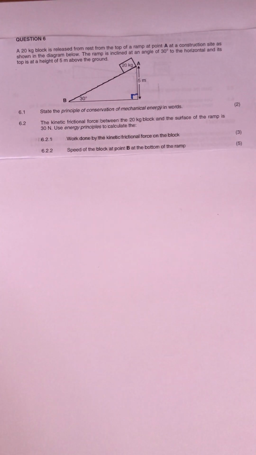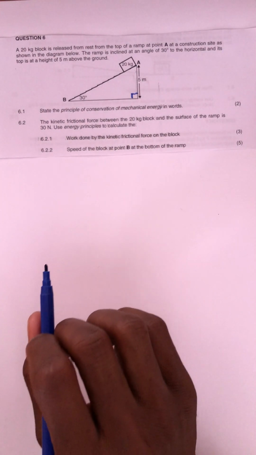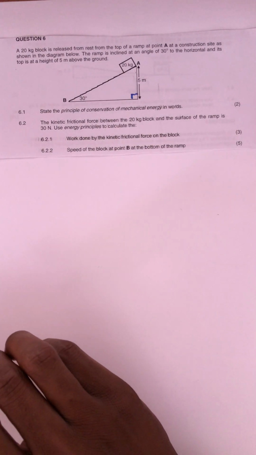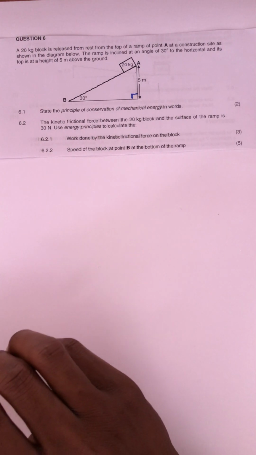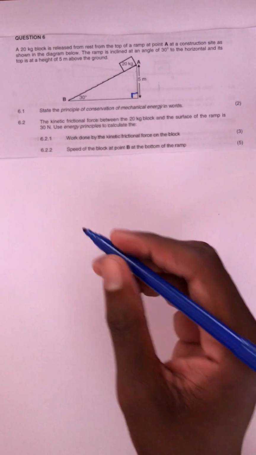From the exam guideline or anywhere, we know that we can find the definition. It states that the total mechanical energy of an isolated system remains constant, or it is conserved.